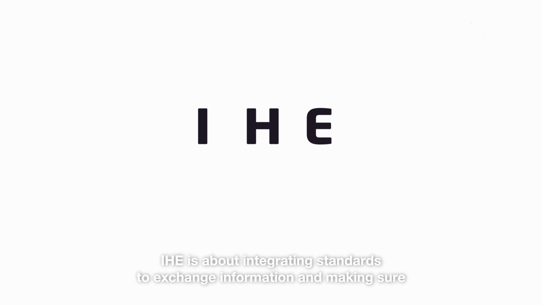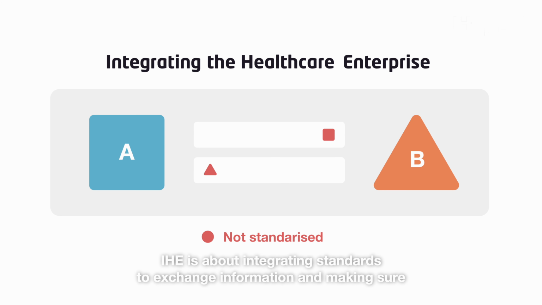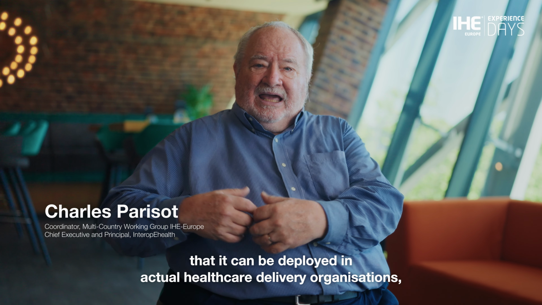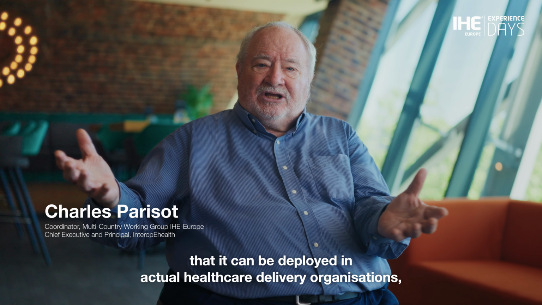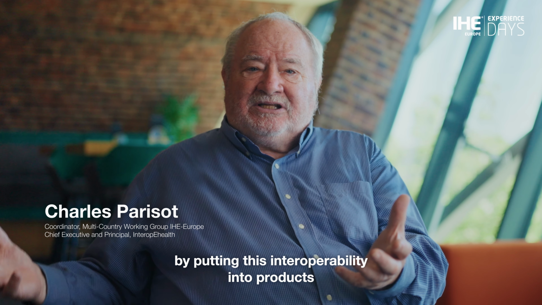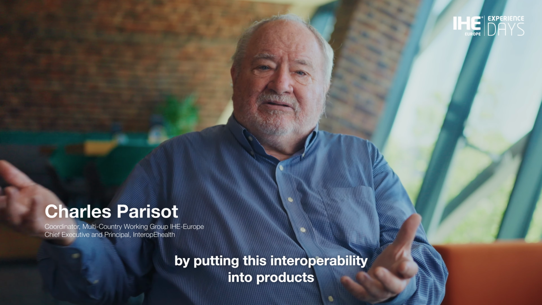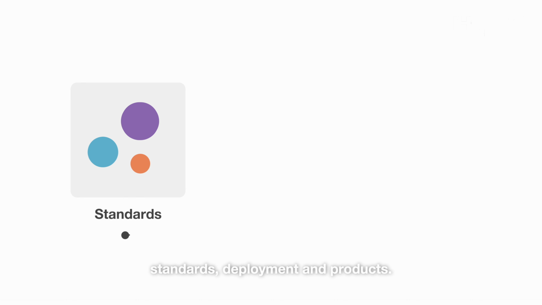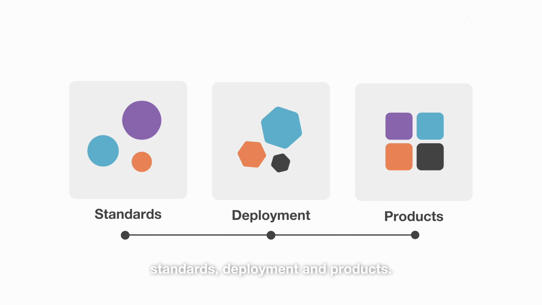IHE is about integrating standards to exchange information and making sure that it can be deployed in actual healthcare delivery organization, region, and country by putting this interoperability into products that are used in those deployments and connecting the dots between standards, deployments, and products.